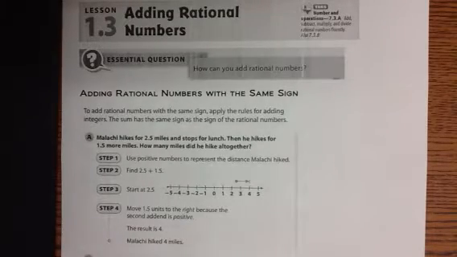Today we're going to be talking about adding rational numbers. We're going to be asking ourselves, how can you add a rational number? The first thing we're going to look at is adding rational numbers with the same sign.